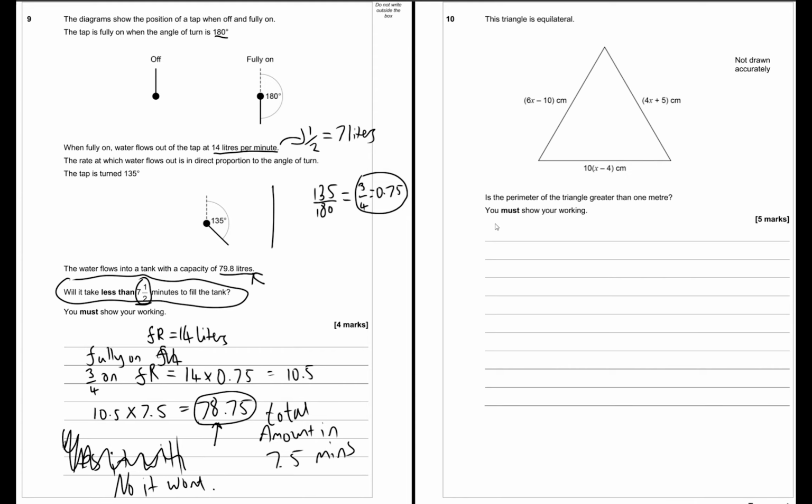Okay, next question. Question 10. This triangle is equilateral. What does that mean? Equilateral means all of these sides are the same length. So is the perimeter of the triangle greater than 1 meter? So we want to find out if this plus this plus this is bigger than 1 meter. Okay, so what do we know about the sides? We know that all of them are equal.